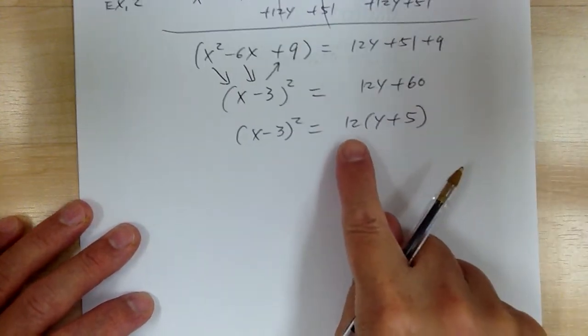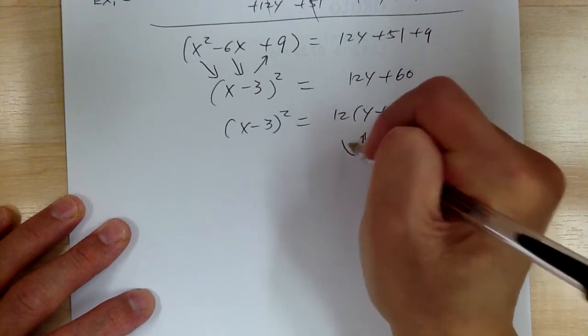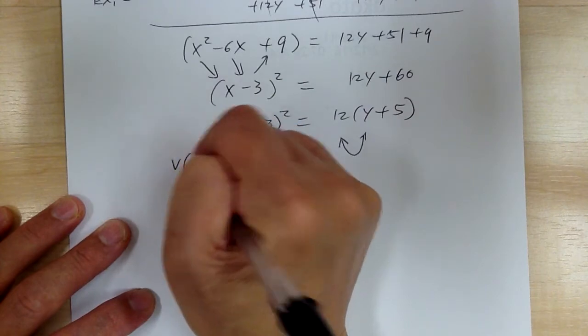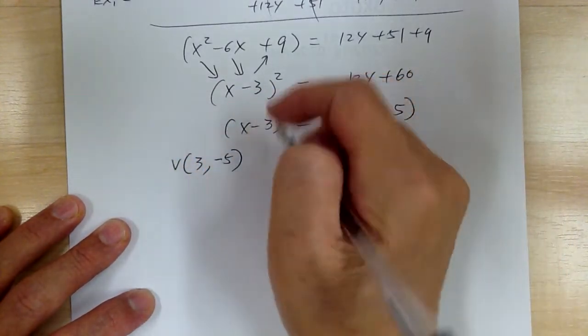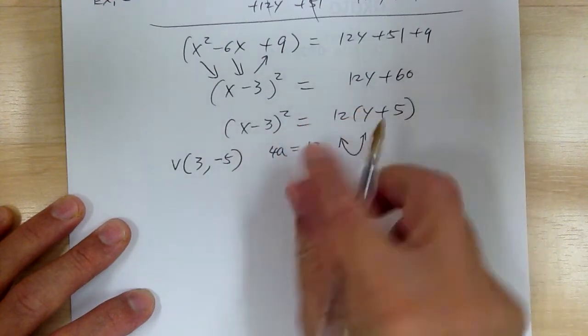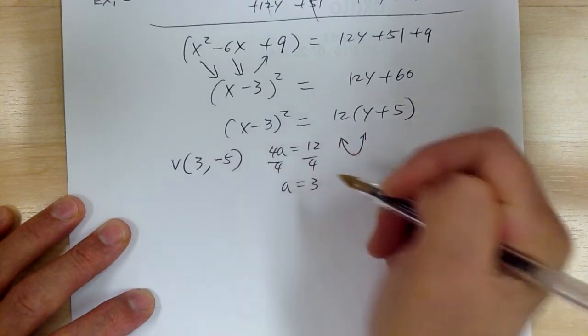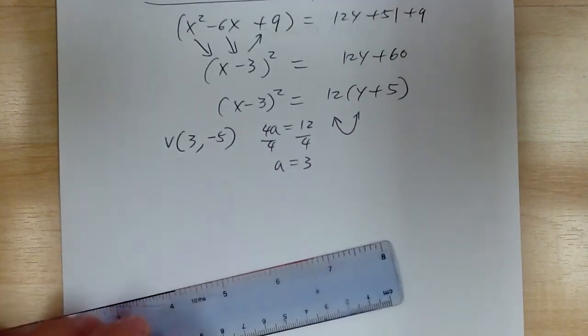So from here, the graph is going in the positive y direction. Again, from here, you know it's going to be the positive y direction. The vertex is going to be at (3, -5). And 4a is equal to 12, that's the opening. Divide by 4 on both sides, so a equals 3. So now you have all your information, so let's go and sketch these things out.